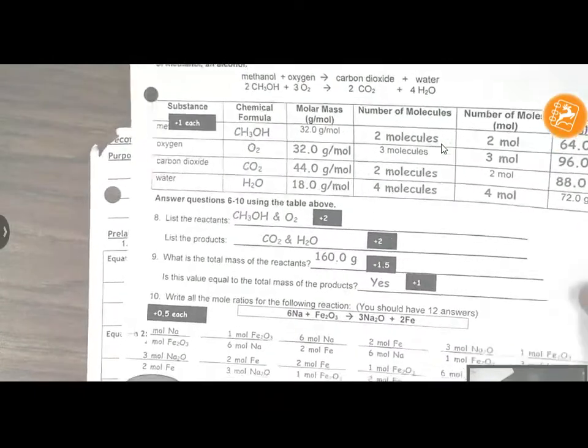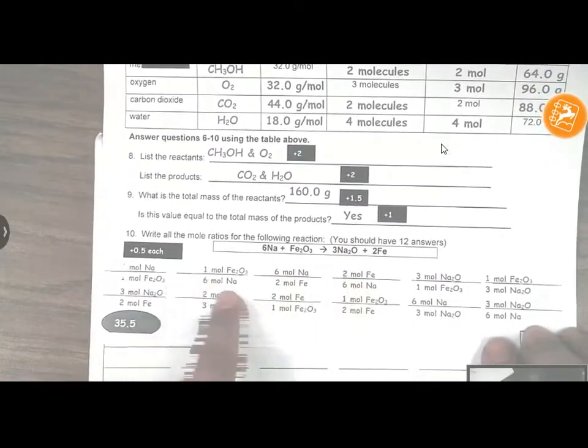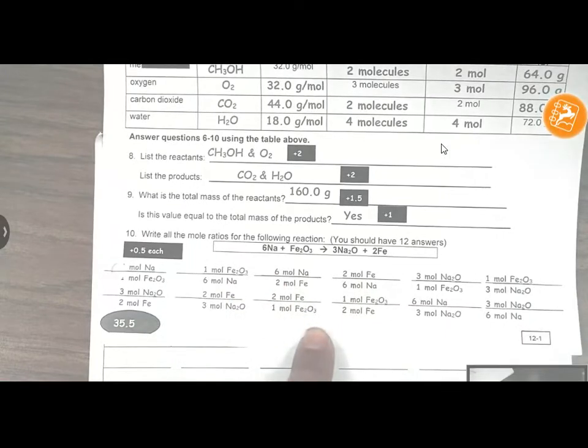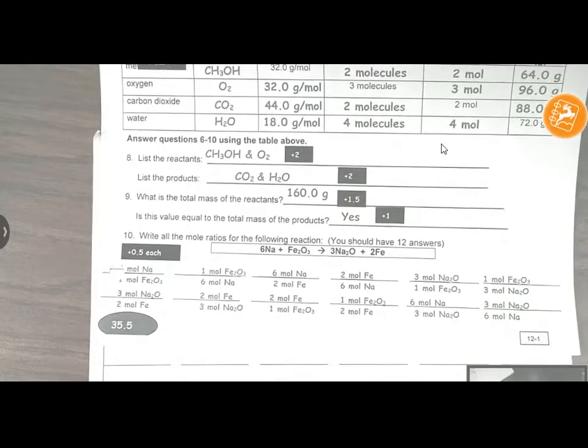So if you turned it in on time, I graded your 12-1. So this is 12-1, and this is what mole ratios look like. I'm going to tell you now, and I'm not going to give you these points back if you do this incorrectly. If you give me a mole ratio that looks like this.